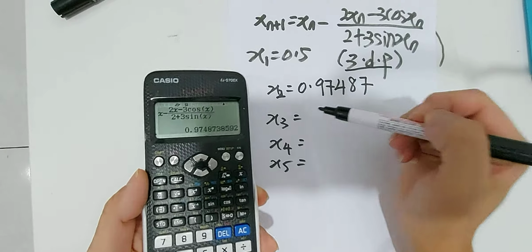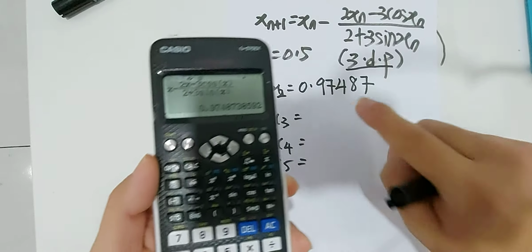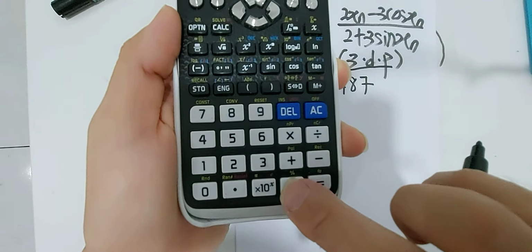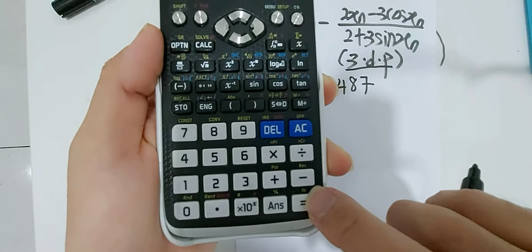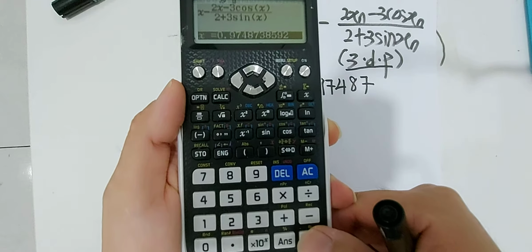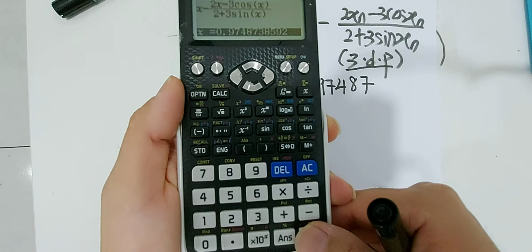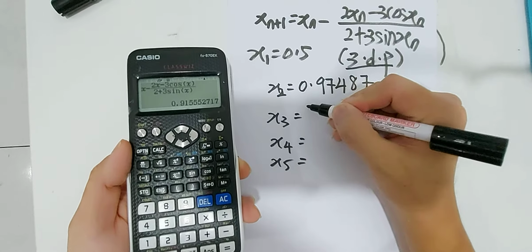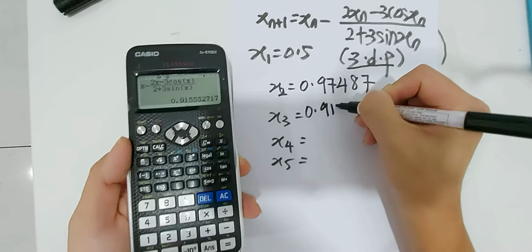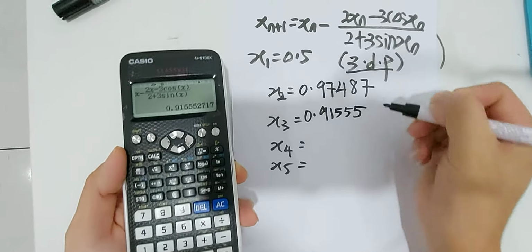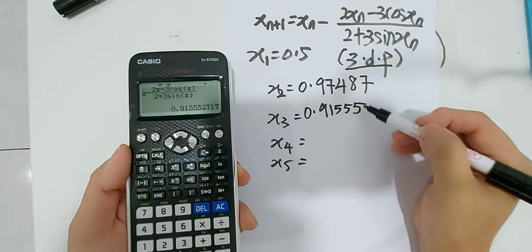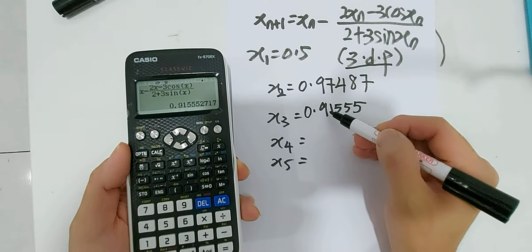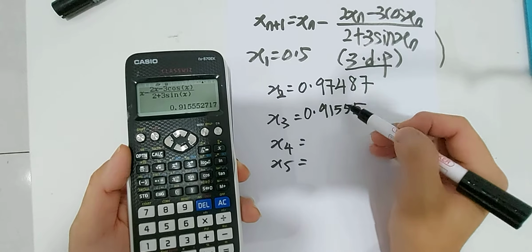The easiest way is to get the value first. We press calculate, then answer, then press equals once and one more time. So again we get 0.91555. You see it's changing. If you round off, you're getting 0.975 for the previous one, and for this one 0.916, which is changing.